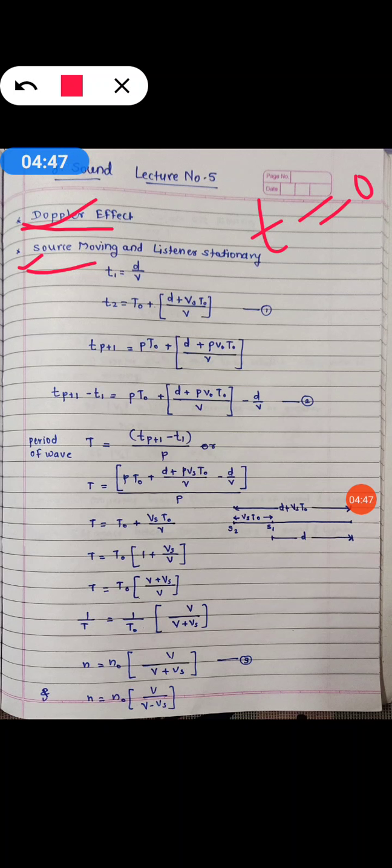What first condition do we take? t is equal to 0. The source is at point S1.